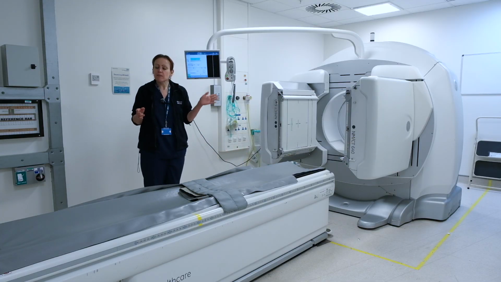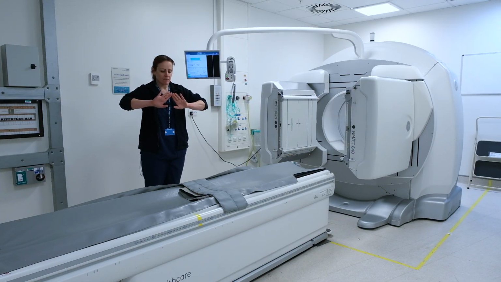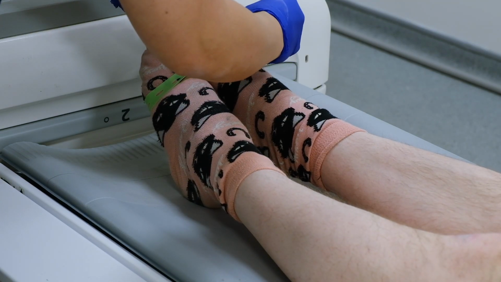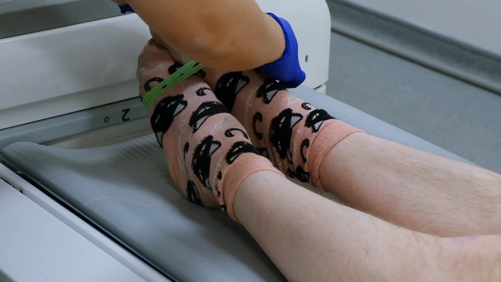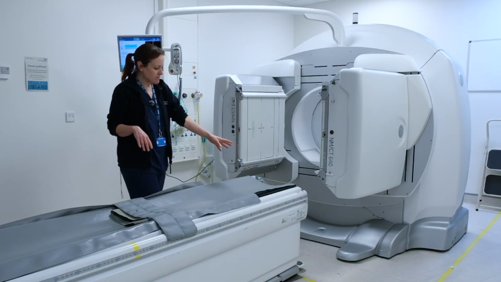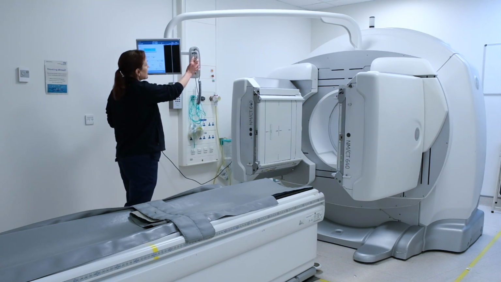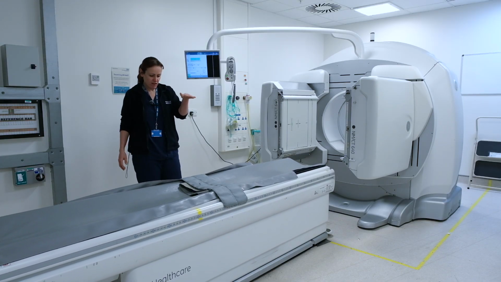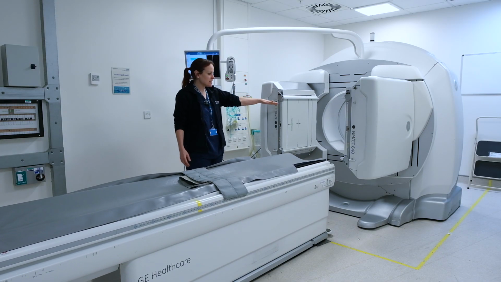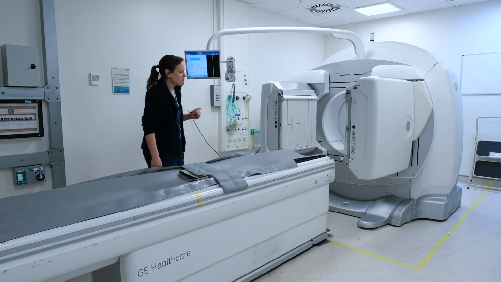We also get the patient to remove their shoes, and we try to position the patient in a pigeon toe position, so as though their feet are out and their toes are touching. And we tend to put a strap around the feet to help them maintain that position. We then press set on the camera, which raises the bed, and then the bed moves into the camera and the camera heads rotate around.